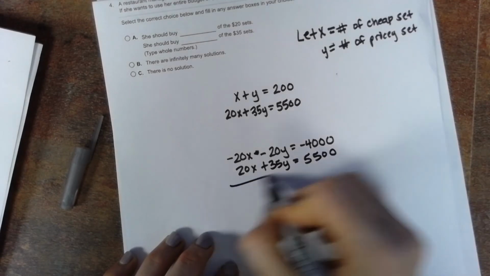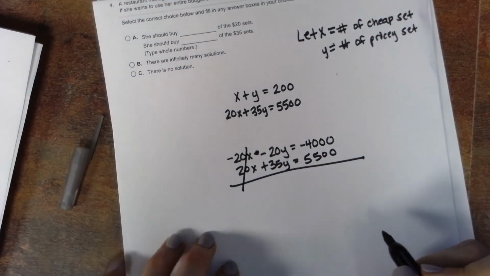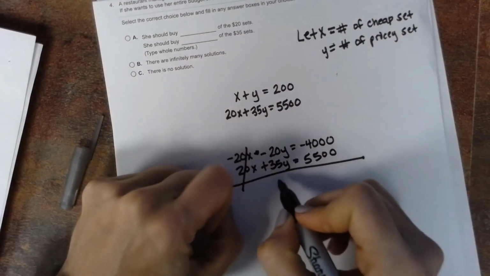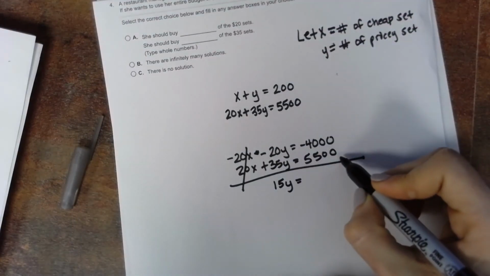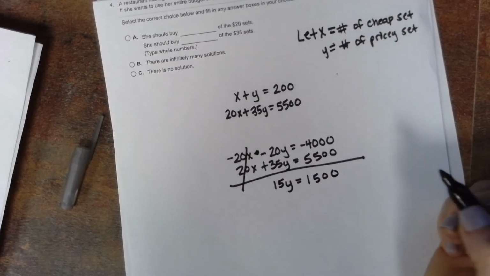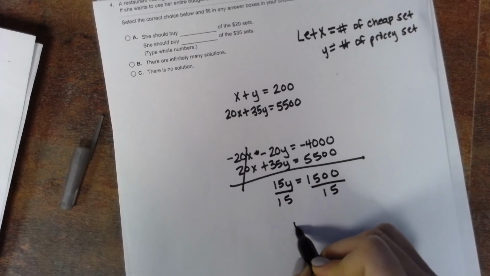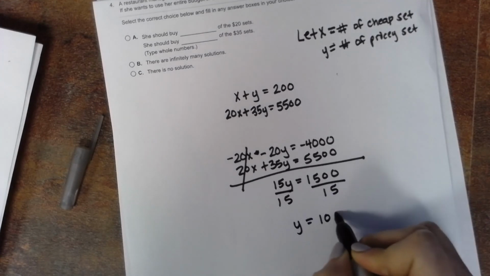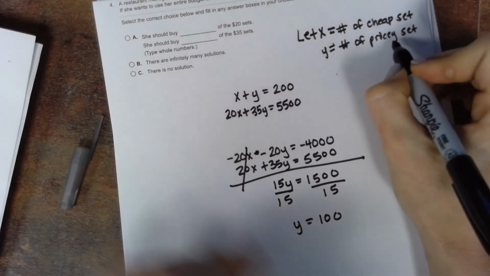And then again, I'm going to add them together. So my x's will cancel. -20 plus 35 makes 15. -4,000 plus 5,500 makes 1,500. Divide both sides by 15. And I find out that I want to purchase 100 pieces of the pricey set.